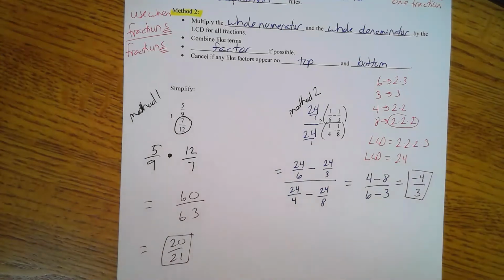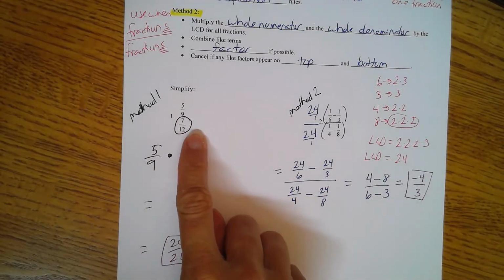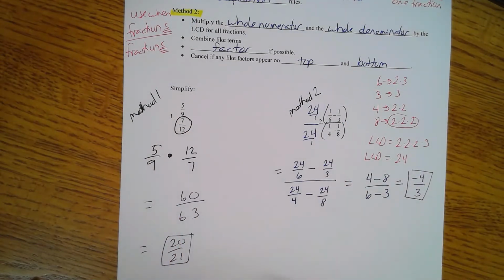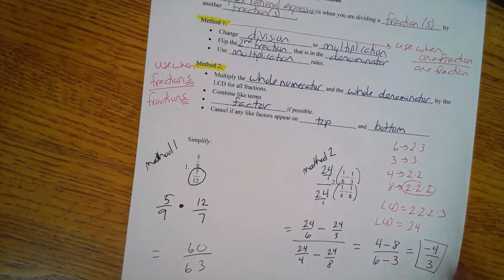So those are the different methods, if you have one fraction over one fraction, or if you have multiple fractions. So let's try some other problems.